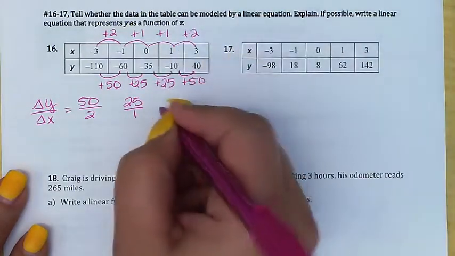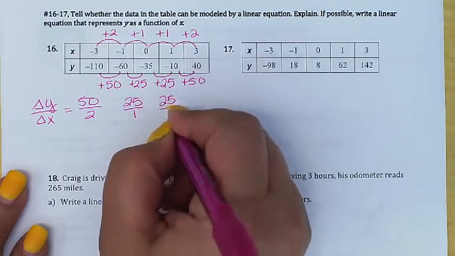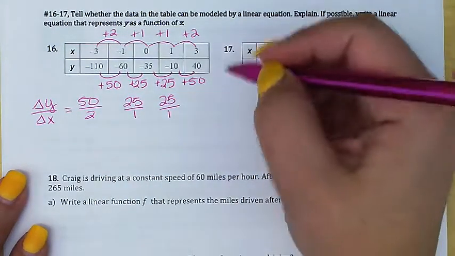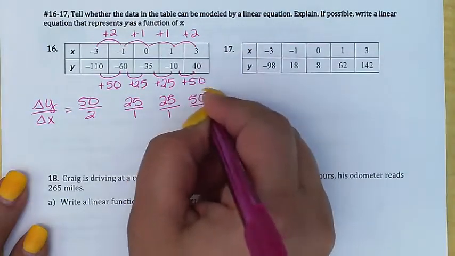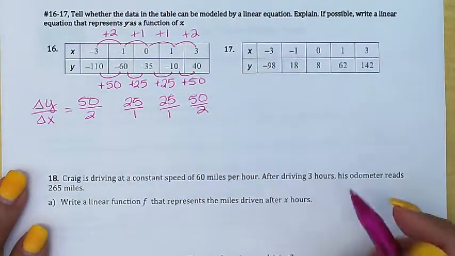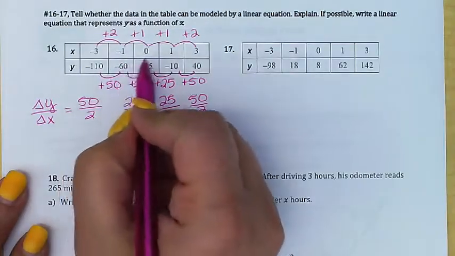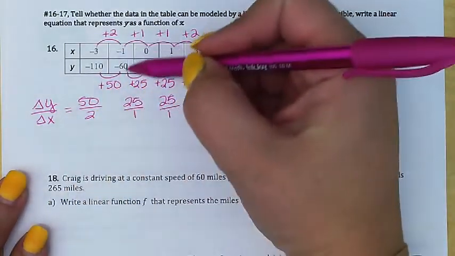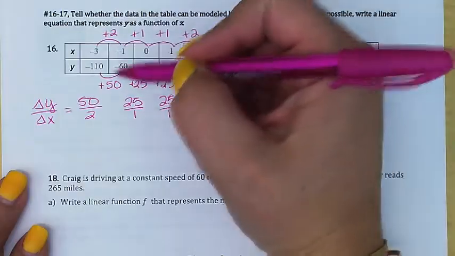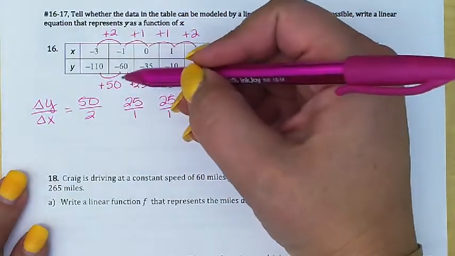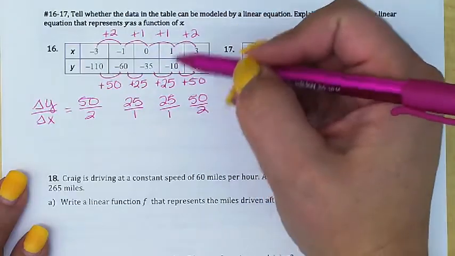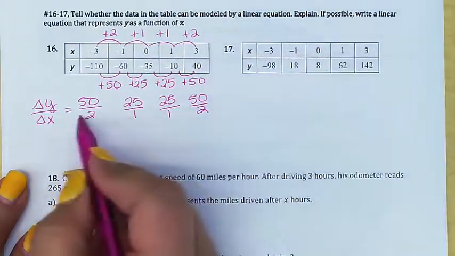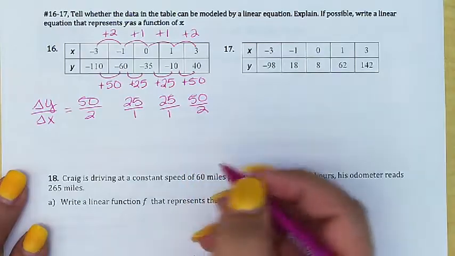This 25 over 1 obviously also matches. And then this one is 50 over 2, which still simplifies to 25. So even though the changes weren't the same every time, the ratio was the same every time: 50 divided by 2, 25 divided by 1, 25 divided by 1, 50 divided by 2. It was always 25, okay?